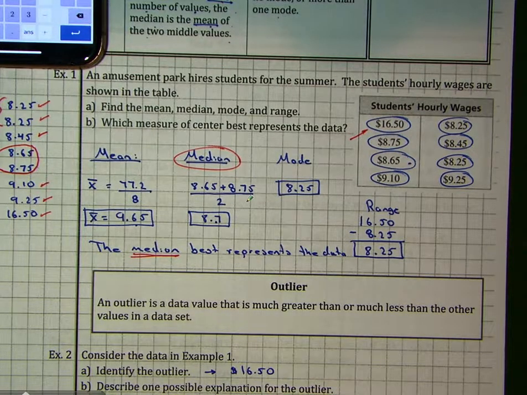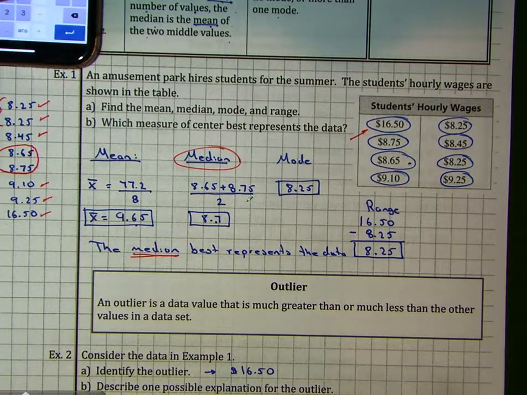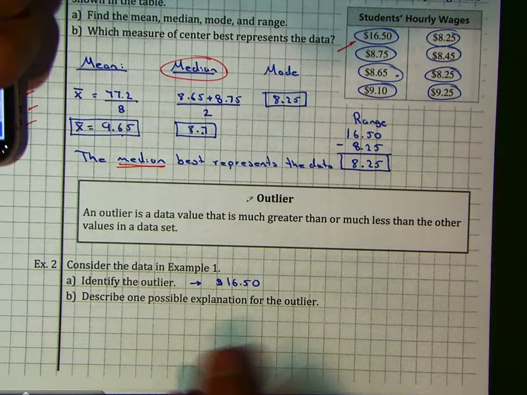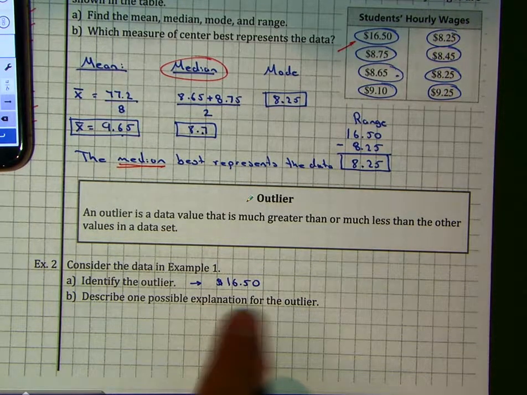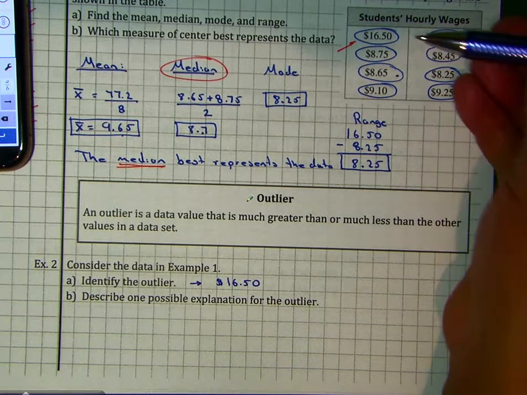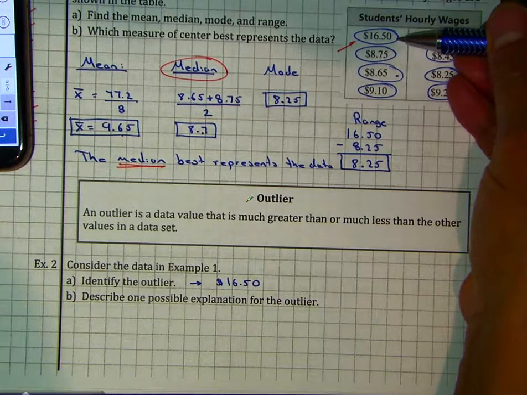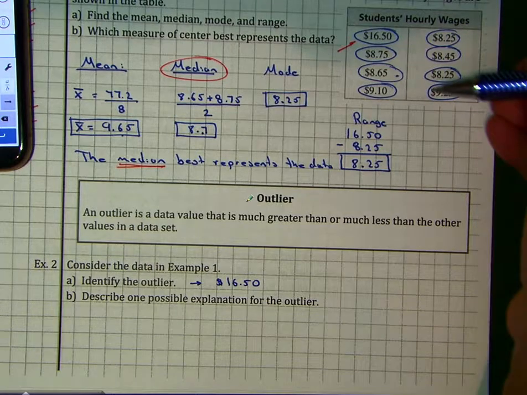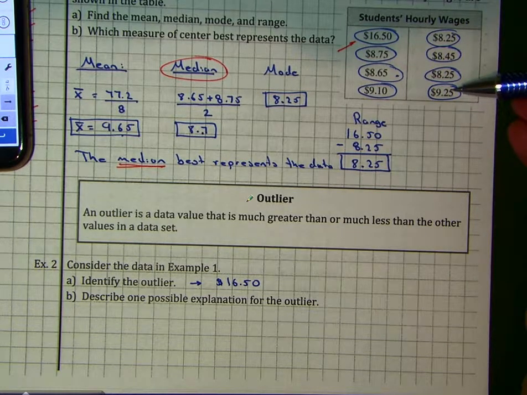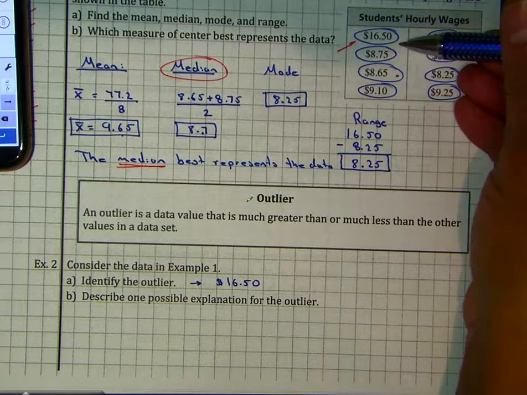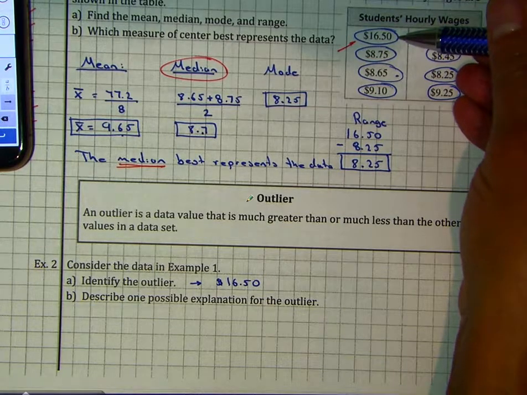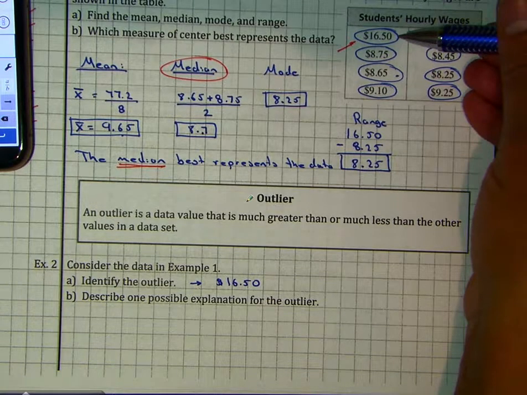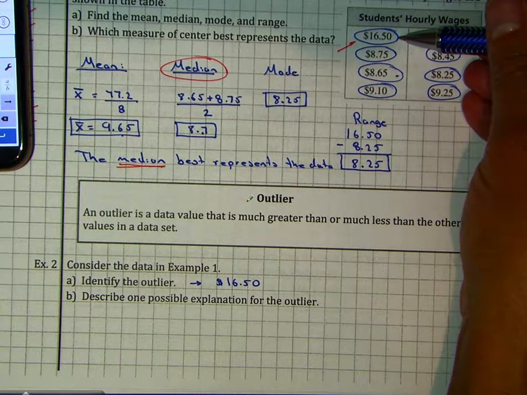Now, in statistics, a lot of times you just need to be able to make justifications for your answers. Describe one possible explanation for the outlier. So what do you think is the reason that this student's hourly wage is much more than anybody else's? Sure, that's a good answer. Maybe that is the son of the manager, or maybe that student has more responsibility than anybody else.